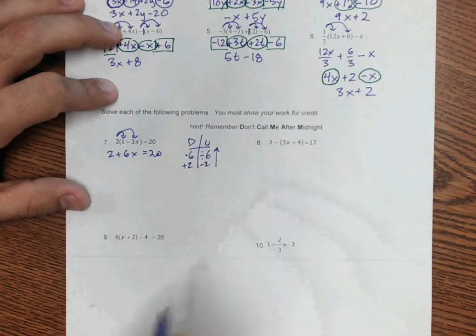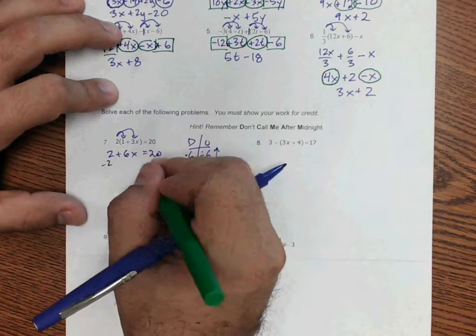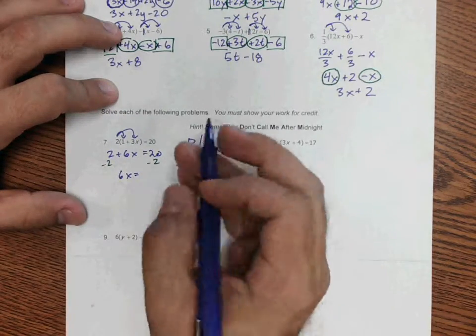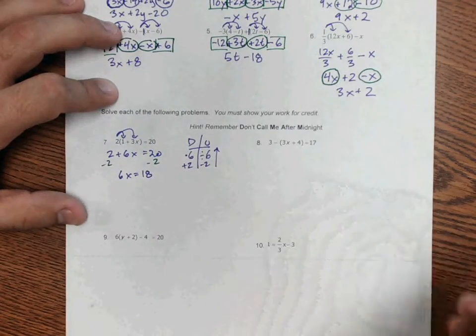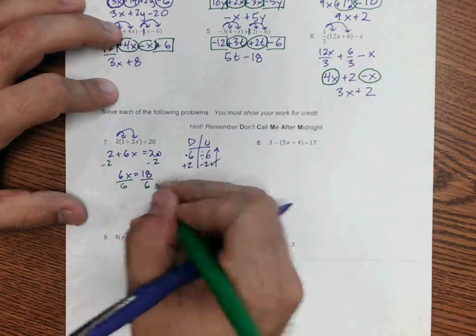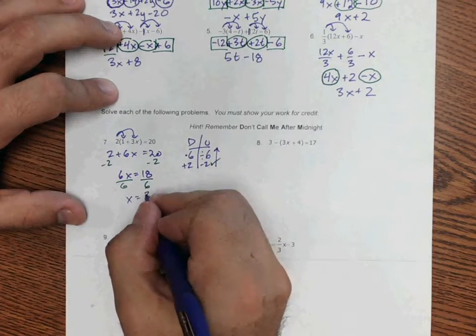Start from the bottom, go to the top. First step is to subtract 2 from both sides of the equal sign, which gives me 6x equals 18. Okay, the next step is going to be to divide both sides by 6, which is going to give me x equals 3.